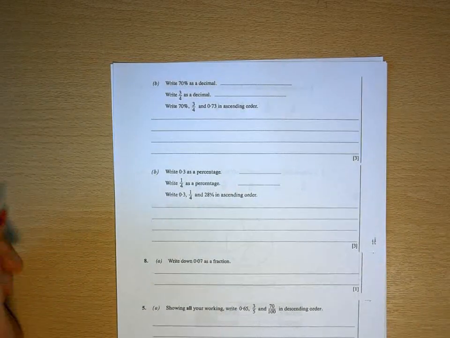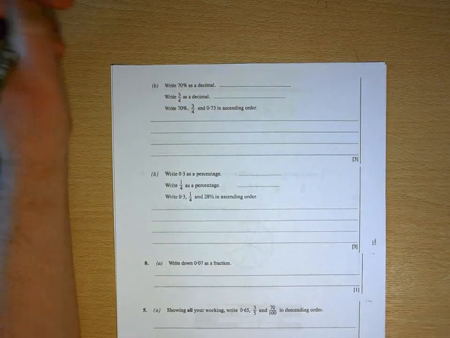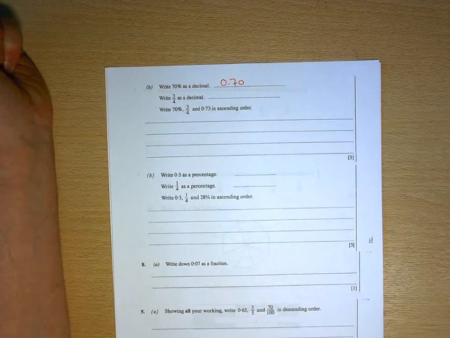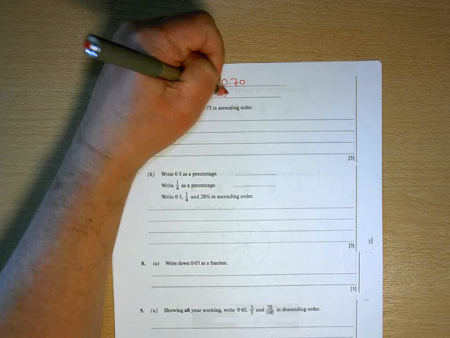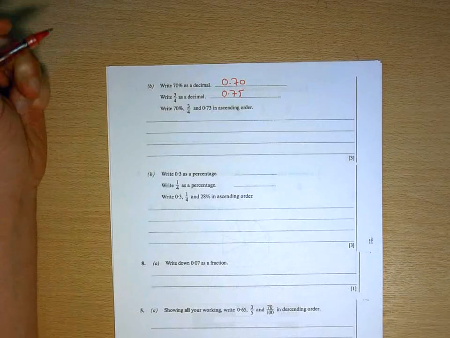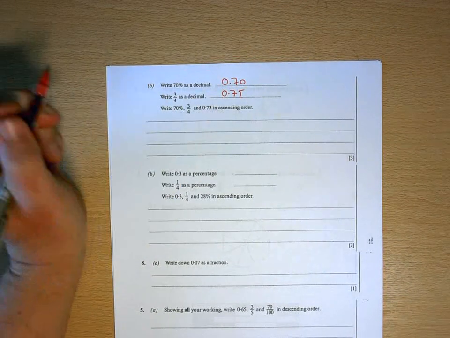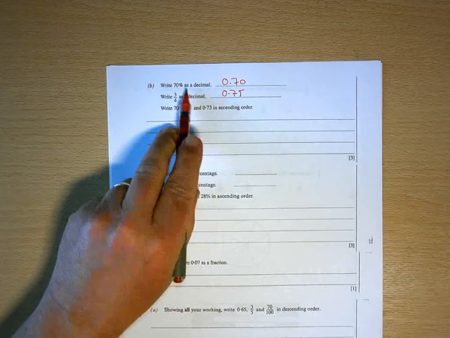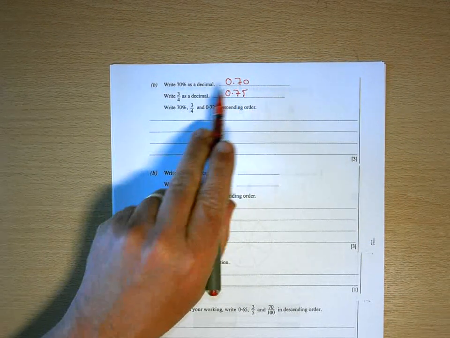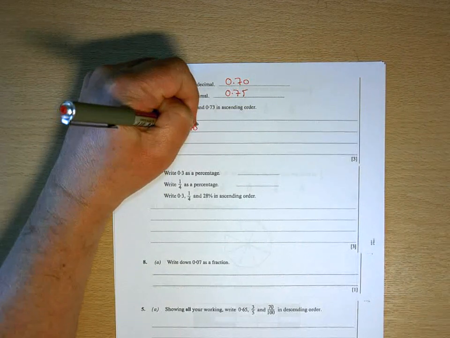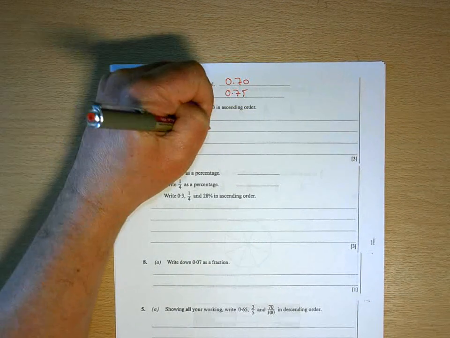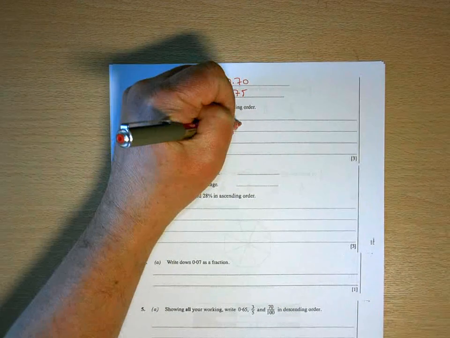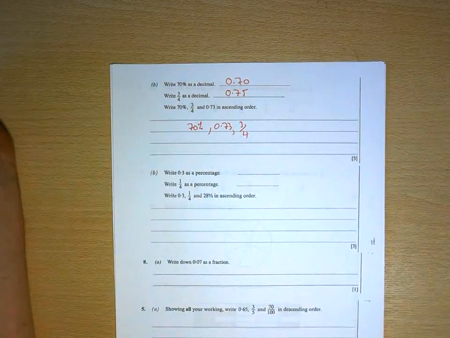Right, 70% as a decimal, 70 pence in pounds would be no pounds, 70 pence. 3/4, we know now is 0.75, and the missing one is 0.73. In ascending order, so the smallest now is 0.70, which is 70%, then 0.73, then 0.75, which is 3/4.